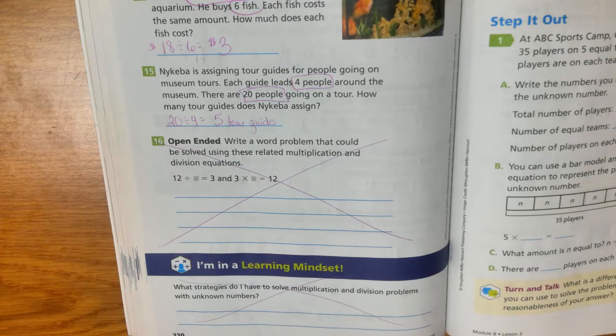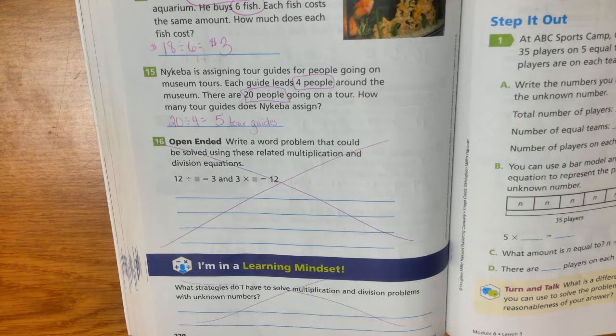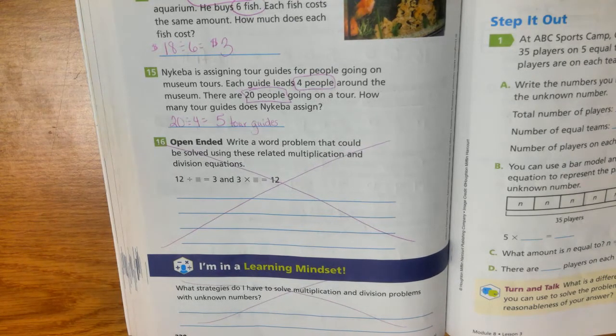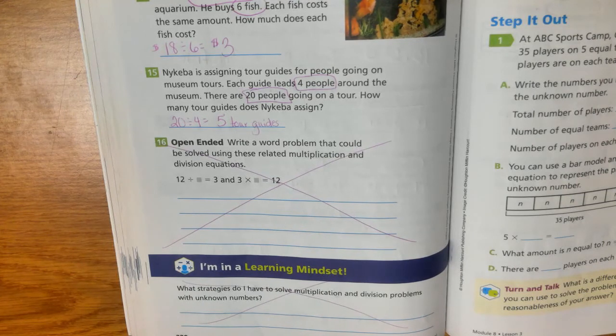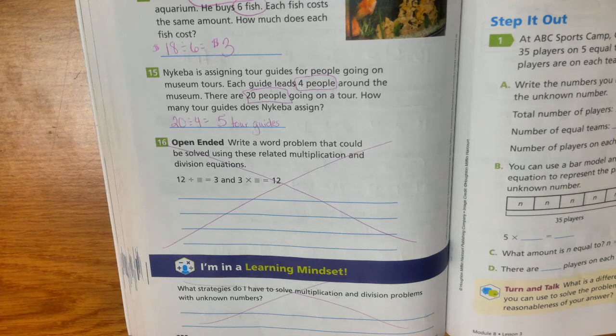Alrighty, so you are going to do the more practice homework page for lesson 8.2, and you are going to do the whole thing. There are 17 questions, so go ahead and do that independently, and then make sure it gets back to me at school by the end of the week.